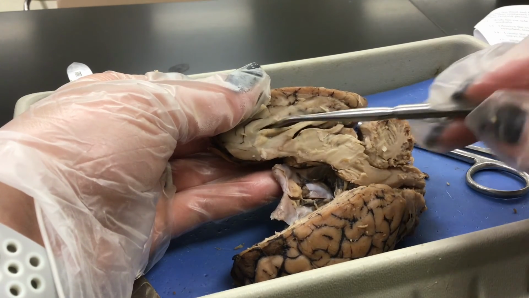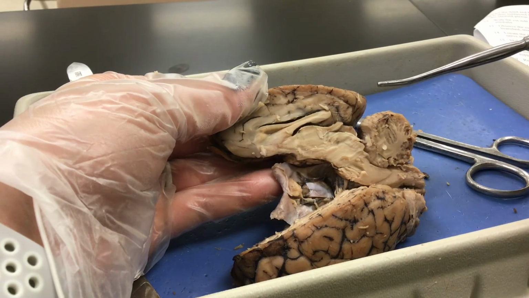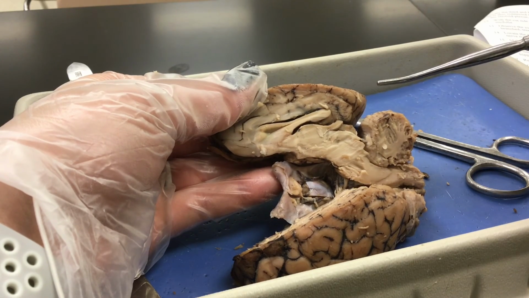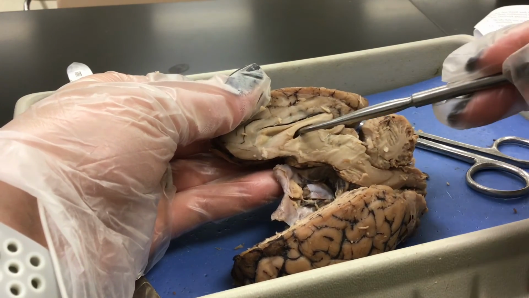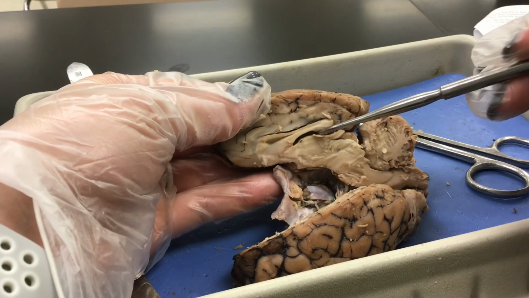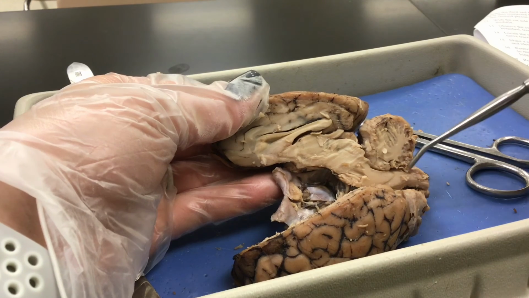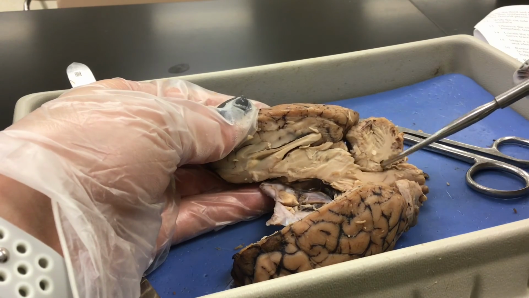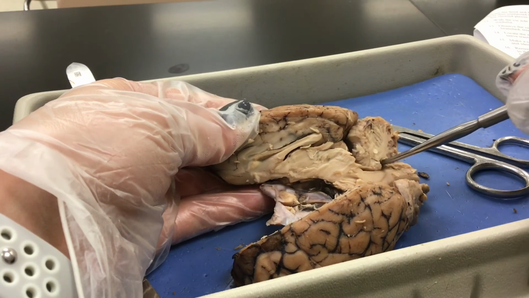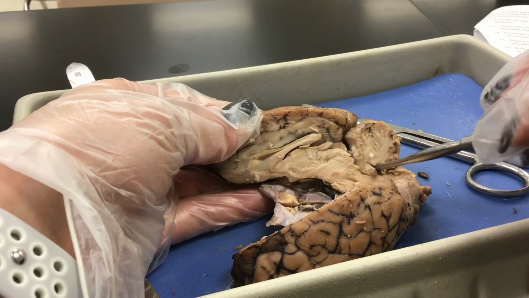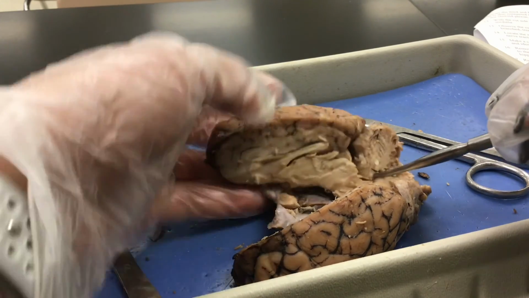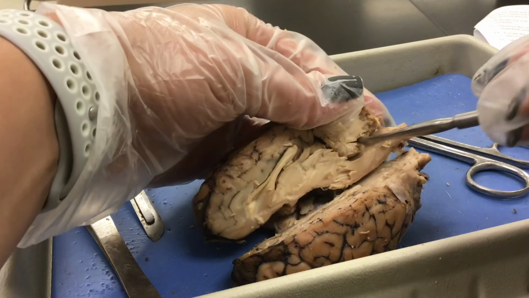So that's the lateral ventricle. Then we have the third ventricle, which also holds cerebrospinal fluid here. And then we have the fourth ventricle, which also holds cerebrospinal fluid, and that's going to be back here at the cerebellum. So this gap here. Not sure if you guys can see that. Let's see. Closer, right here.